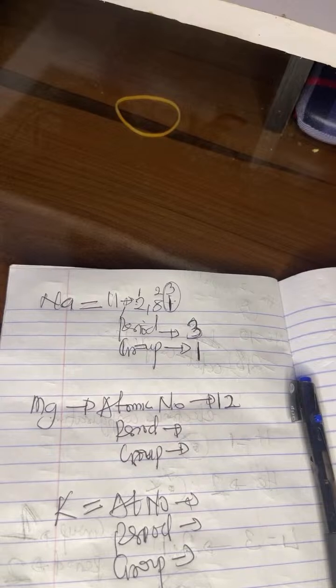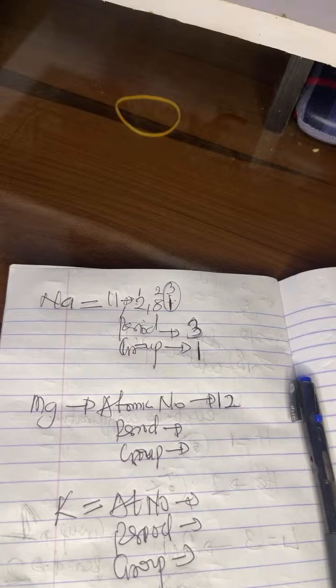Potassium is 19. What is the group and period of potassium? I agree that potassium is 19. So what is the group and period? Good.